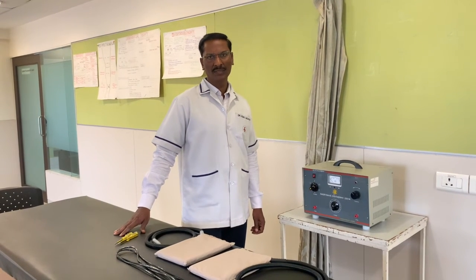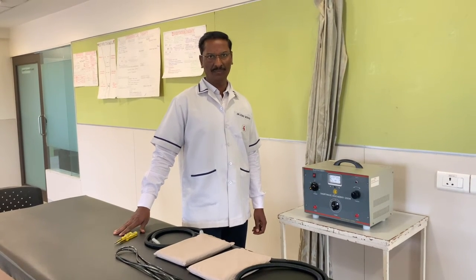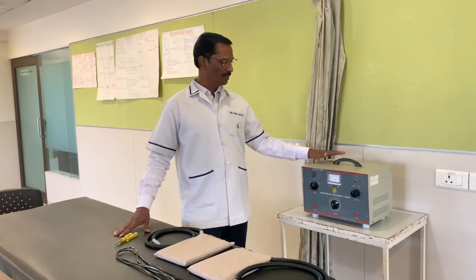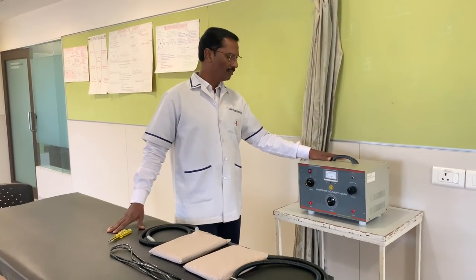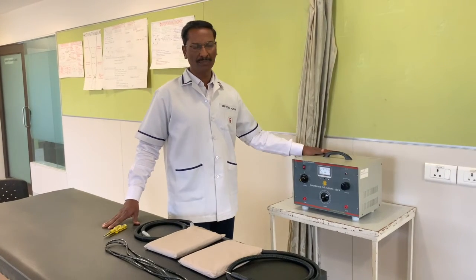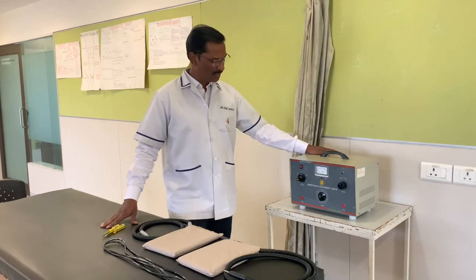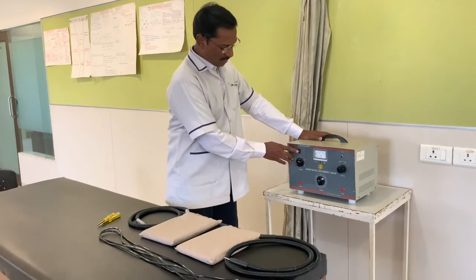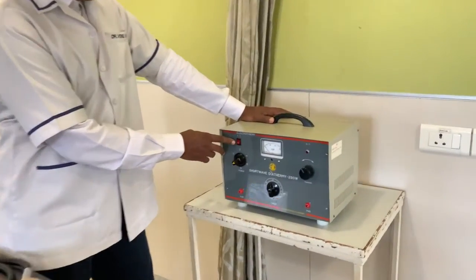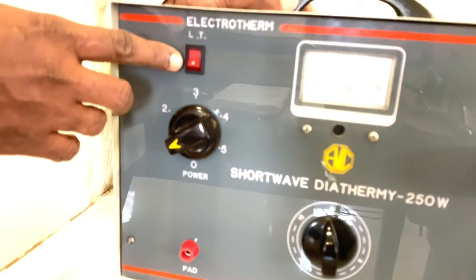We'll continue with the practical demonstration of testing the apparatus, short-wave diathermy. First, I would introduce you to the parts of the short-wave diathermy. Here we have this short-wave diathermy machine, which is a mini one in nature. It is of 250 watts. The first thing is we have a switch, which is a rocker type of on-off switch with LED indicator.